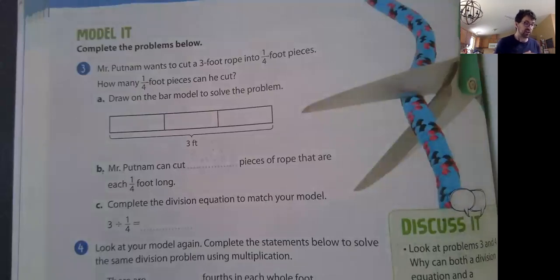And he wants to cut it into 1/4 foot pieces. Then how many 1/4 foot pieces can he cut? All right, sounds almost like a tongue twister if it wanted to be. Here we go. If we have a 3-foot long rope and we cut it into 1/4 foot pieces, then the question is how many 1/4 foot pieces can he make out of this?